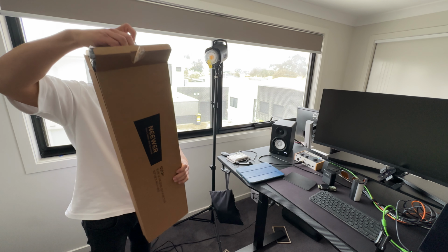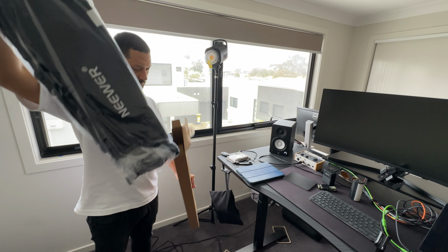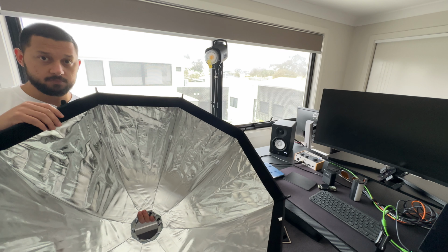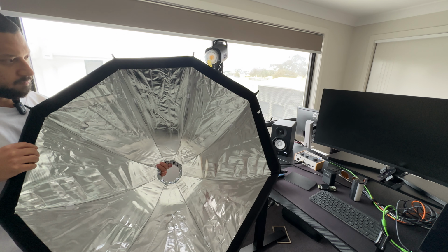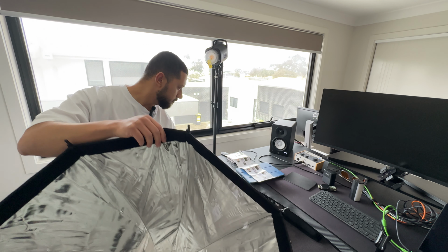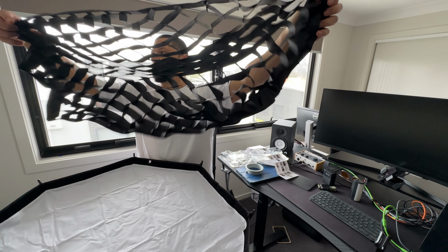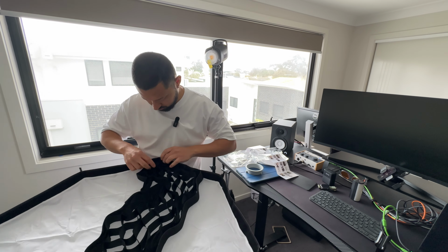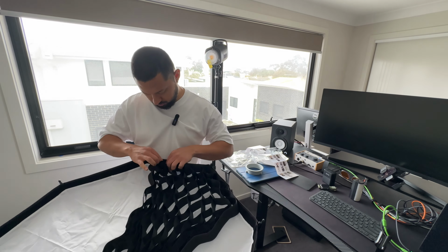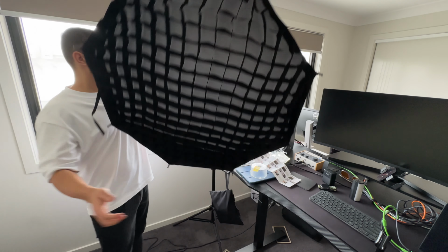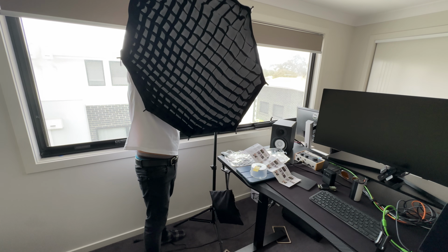And that's the unboxing of the softbox, again from the same company. It's how the softbox comes, and you can attach the diffusers. For this softbox, there are two levels of diffusers, that one and this one. This is the honeycomb grid that I mentioned before, and it's very easy to install. To install the softbox, you simply clip it to the key light.